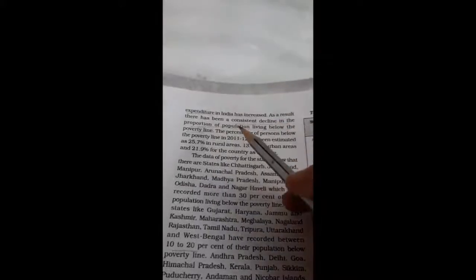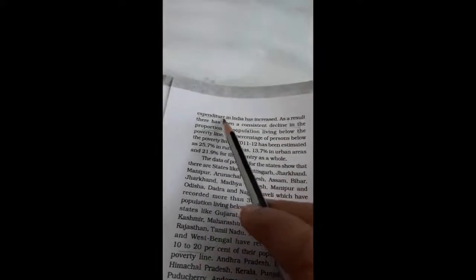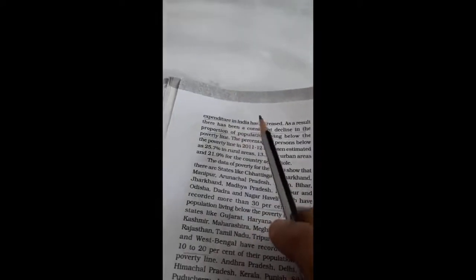Over the years the per capita income and consumption expenditure in India has increased. As a result, there has been a constant decline in the proportion of population living below poverty line.